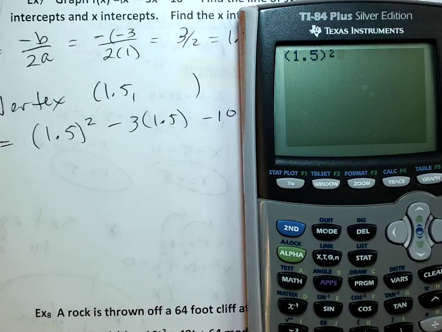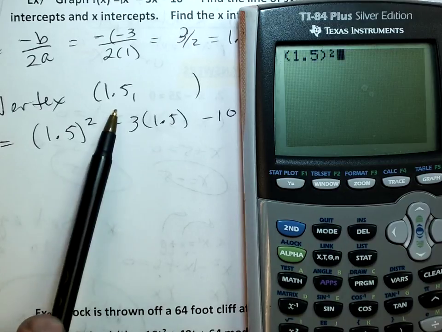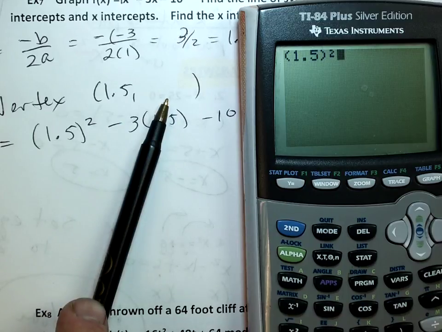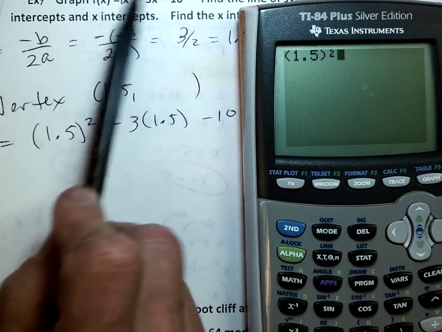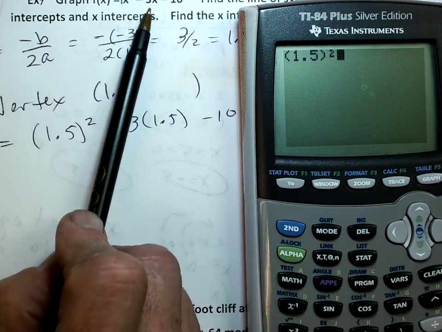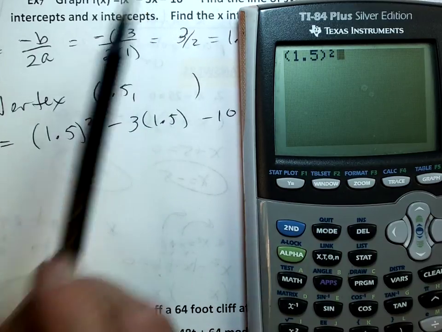Well, a vertex is a point. And so it has an x value, and it has to have a corresponding y value. I get that, but like, why are you plugging it into that equation? Because that's my parabola. That's what I want to graph, right?